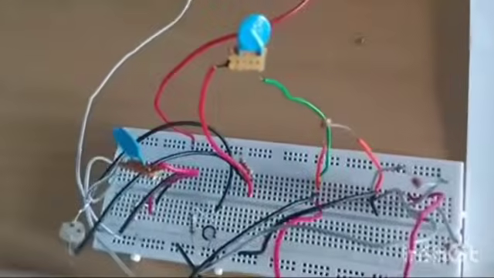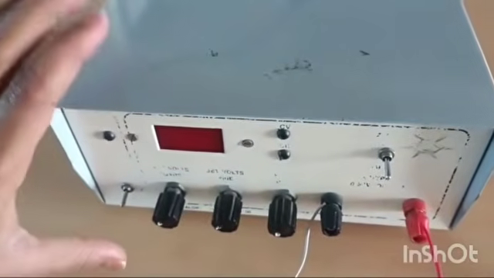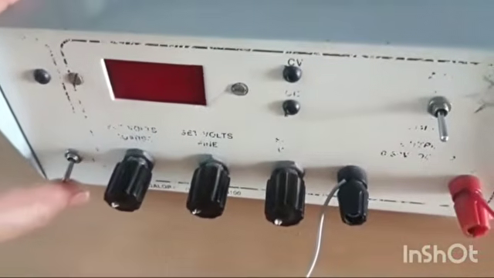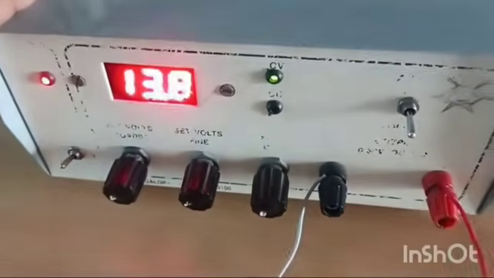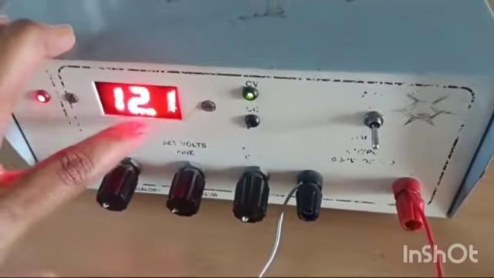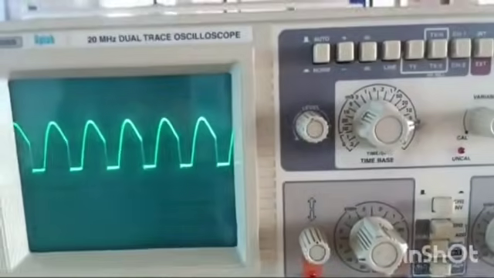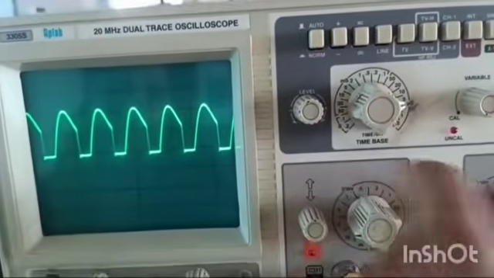Okay, since we are done with the circuit rig up, now we'll see what is the output. The only supply we are giving is DC supply. So I'll switch on the DC supply, and we need to set it to 12 volts. It is already in 12 volts. Now we need to see the output in the CRO. The output is coming. You are getting a waveform.